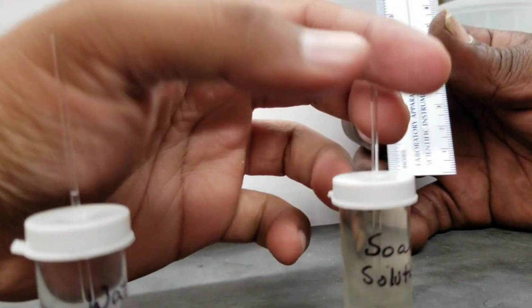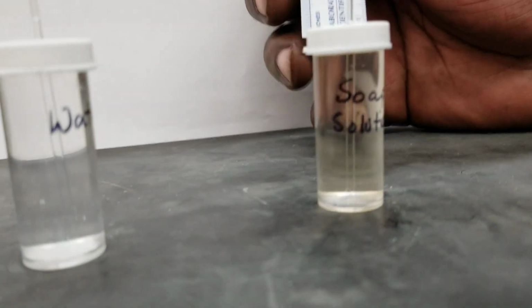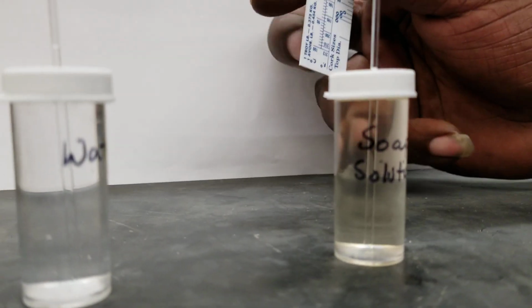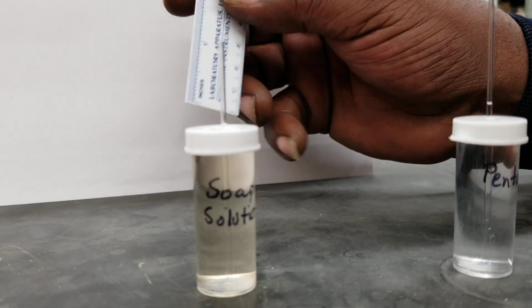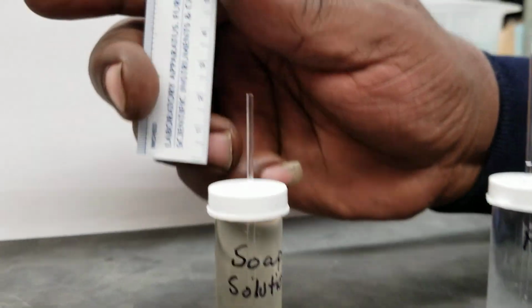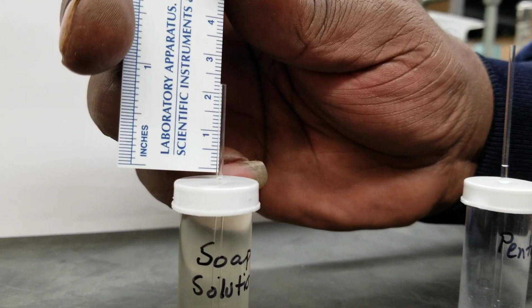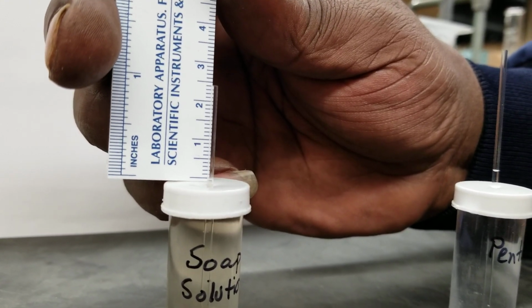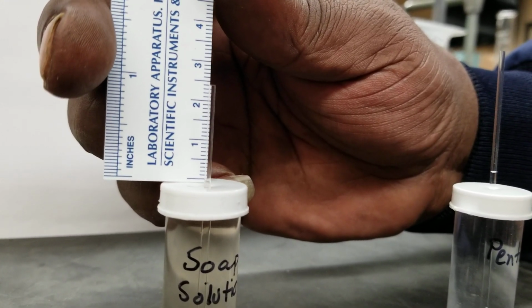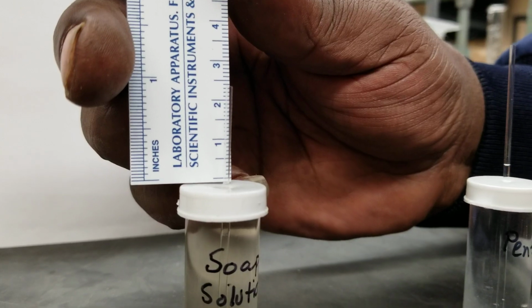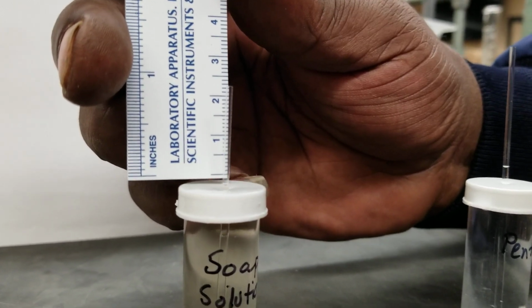Moving on to the soap. Soap, where are you? My goodness. You're way down there. Barely up there. I'm going to call this 2 millimeters. If I press there, I'll mess it up. Let's call this 2 millimeters, my friends.